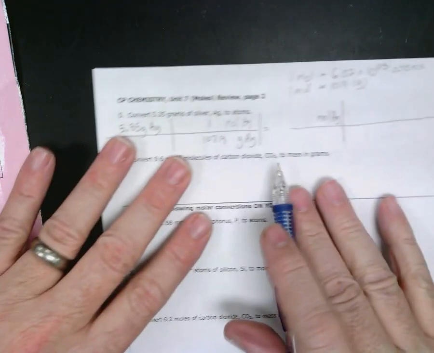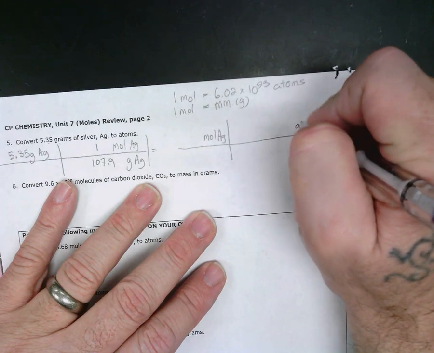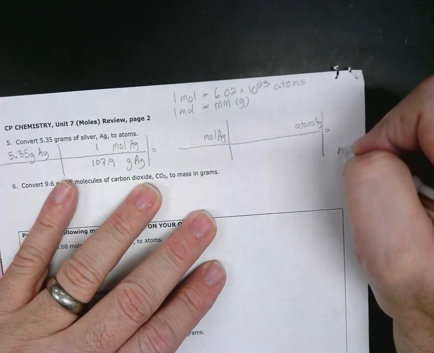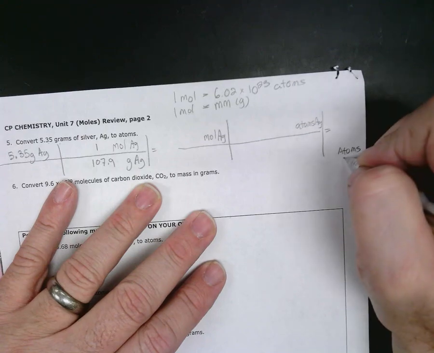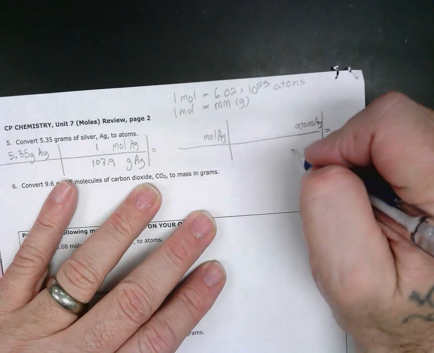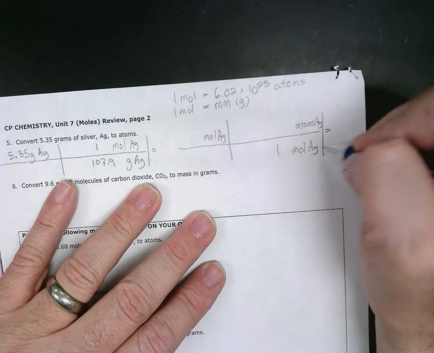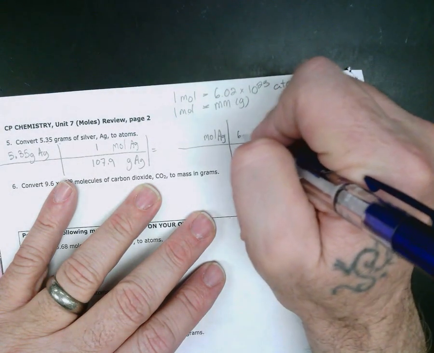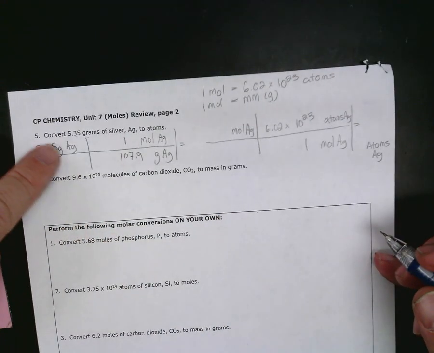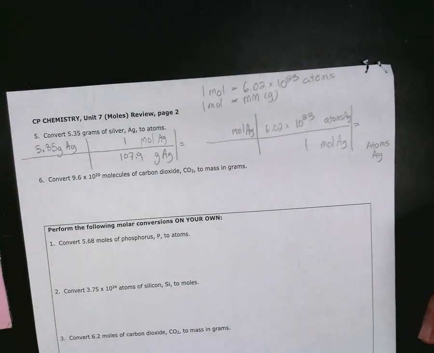And then I'm going to go from moles of silver to atoms of silver. That's what we finally want our answer in, right? Atoms of silver. And so these units have to be the same. Moles of silver, and I know that this is 1, and I know that in 1 mole of silver there are 6.02 times 10 to the 23rd atoms. So all I need is to solve this and put that answer there, and then to solve this, and that gives me my answer.